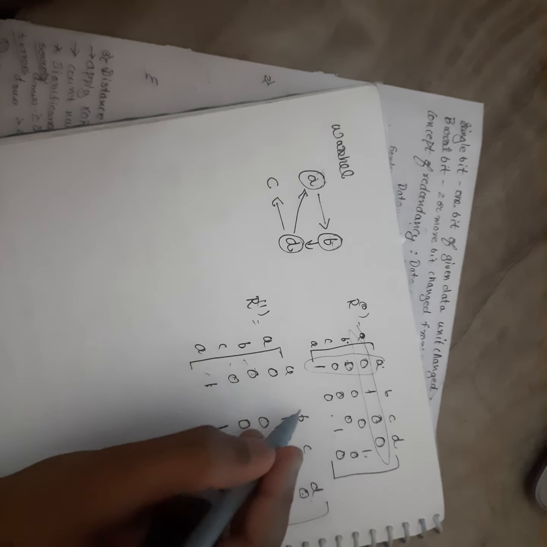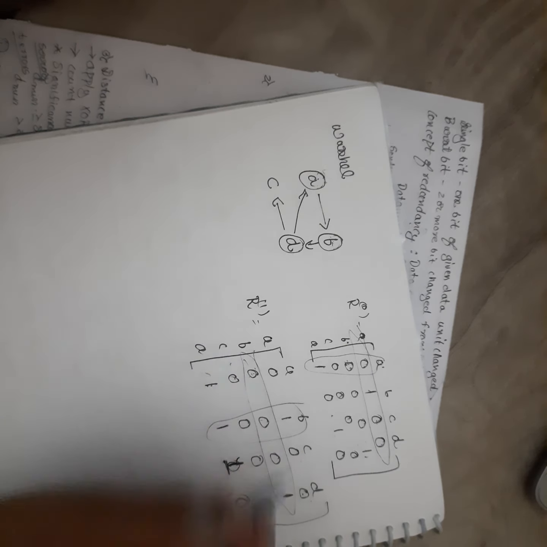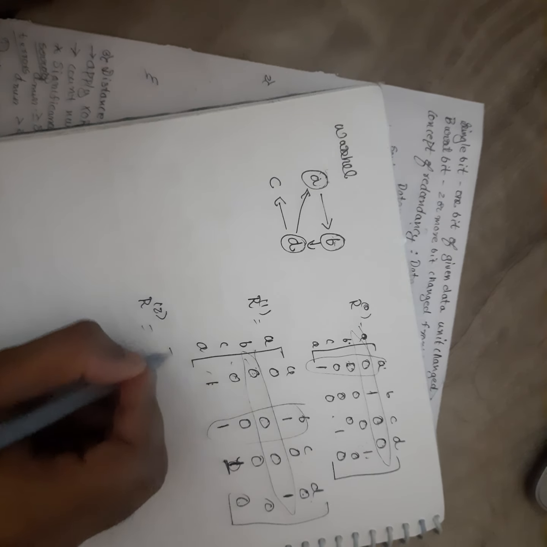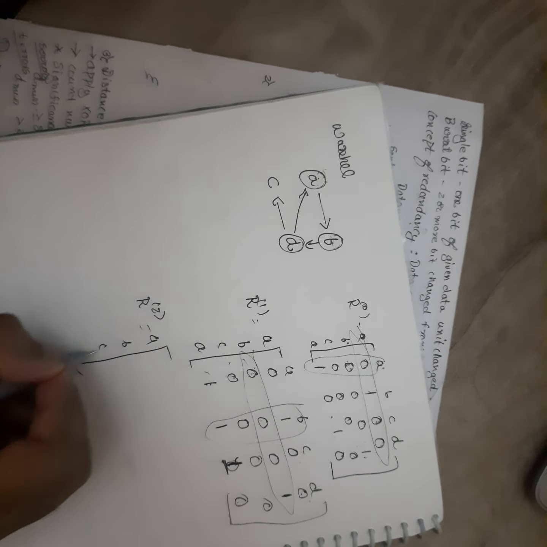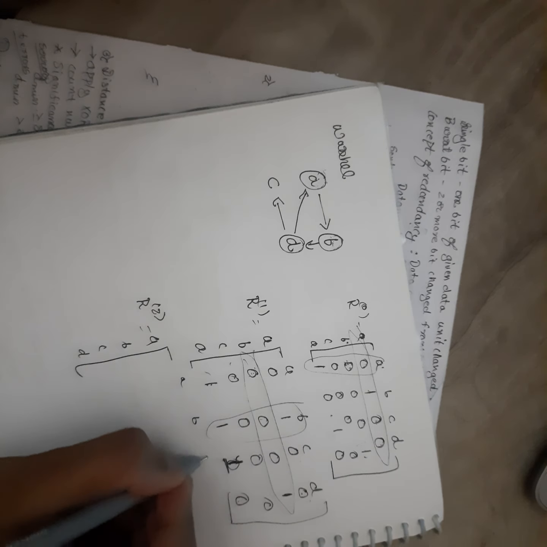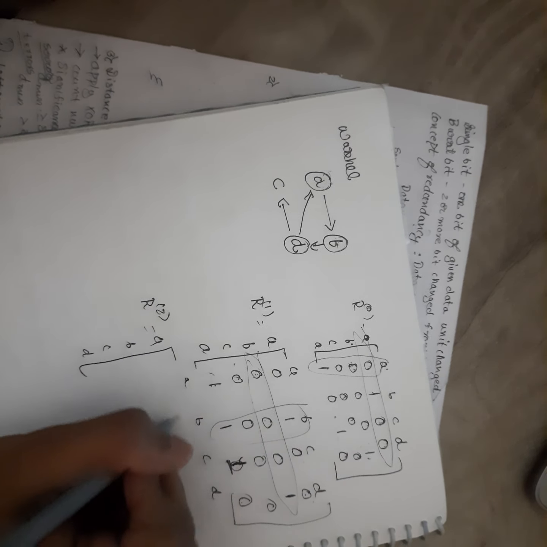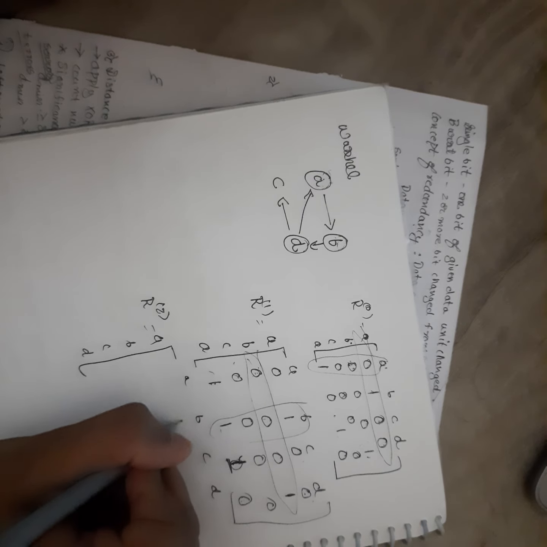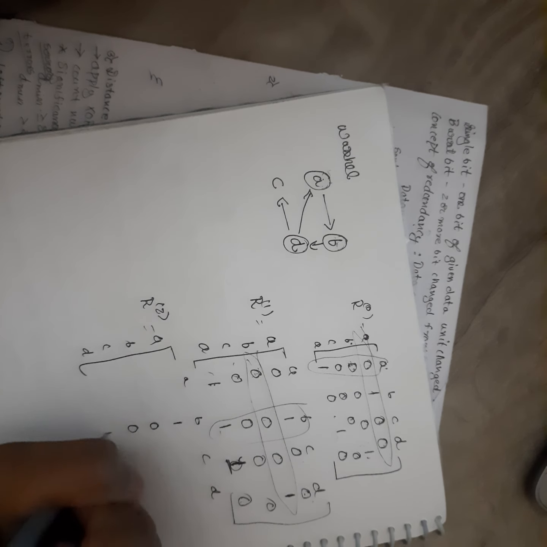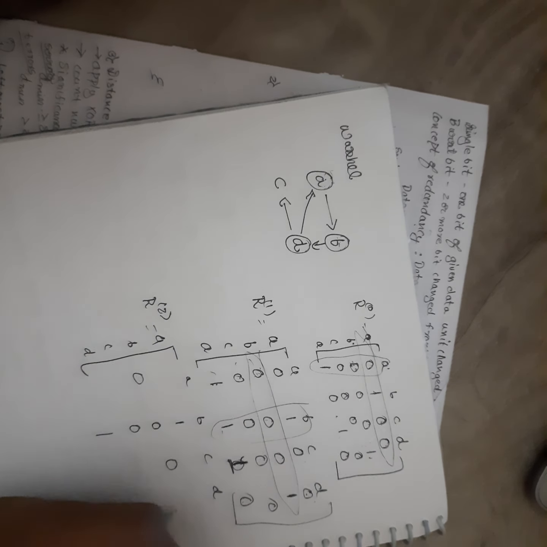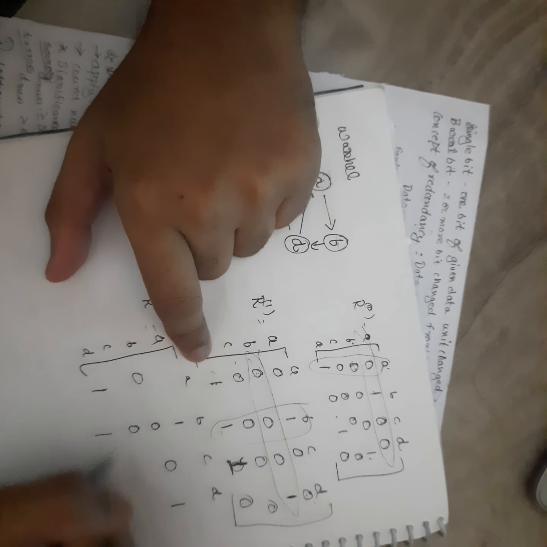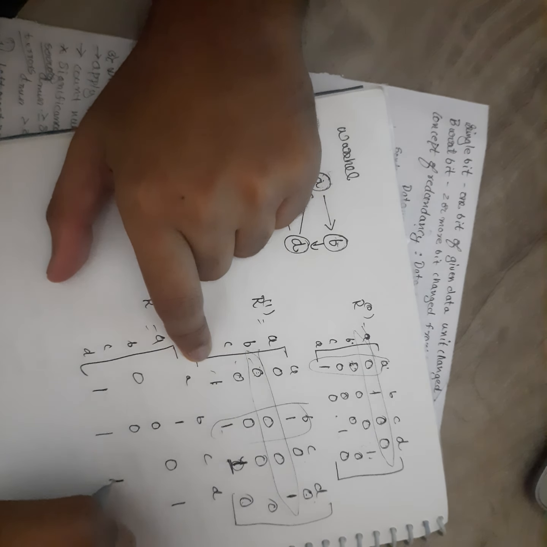Next we will choose this row and this column. Again you write R2 and write A B C D, A B C D. Now you have to choose this row. You just write 1 0 0 1 wherever 1 is there, because it doesn't change, otherwise you will get confused.